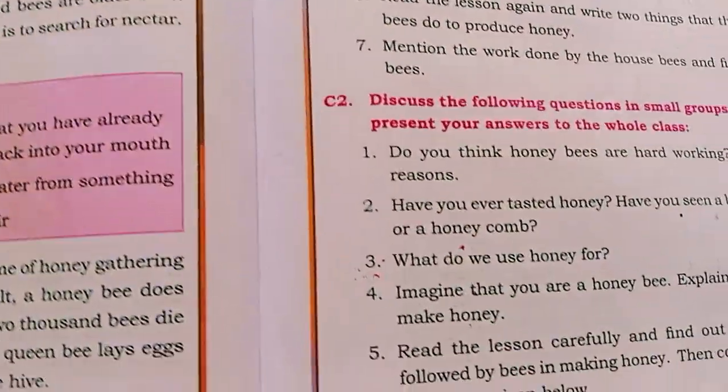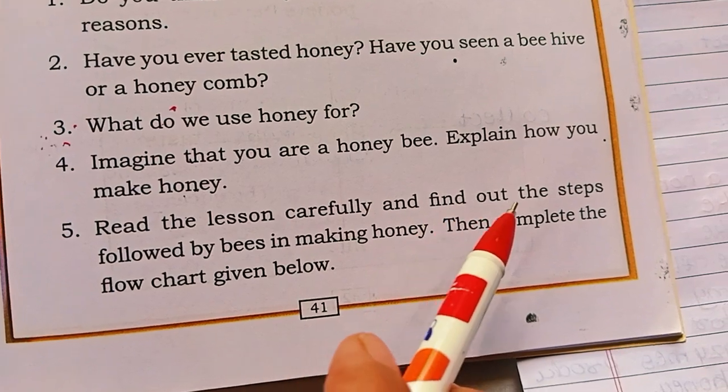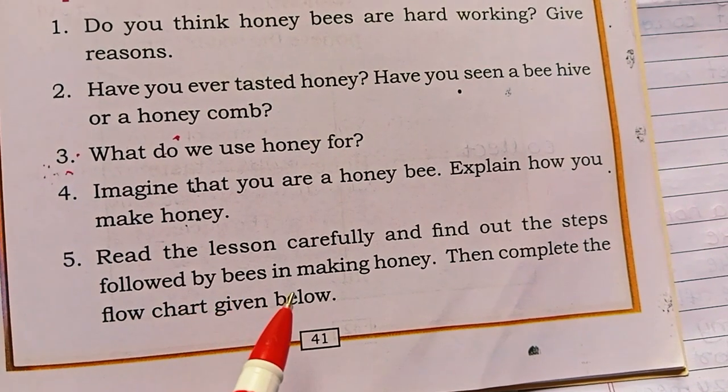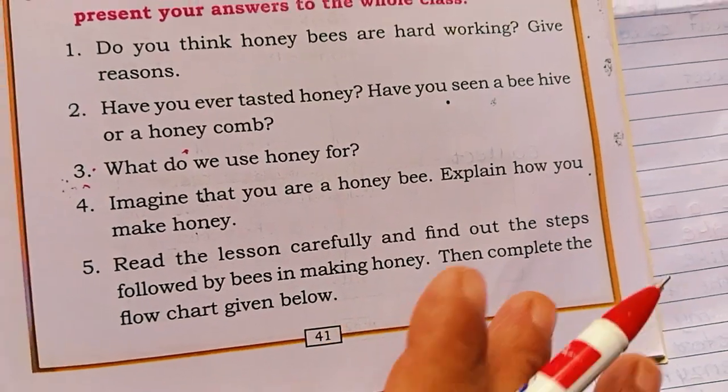And fifth question: read the lesson carefully and find out the steps followed by bees in making honey. Then complete the flow chart given below.